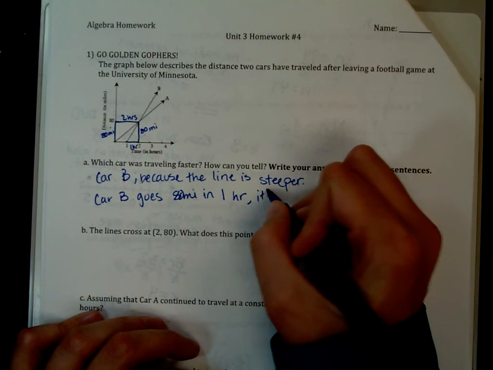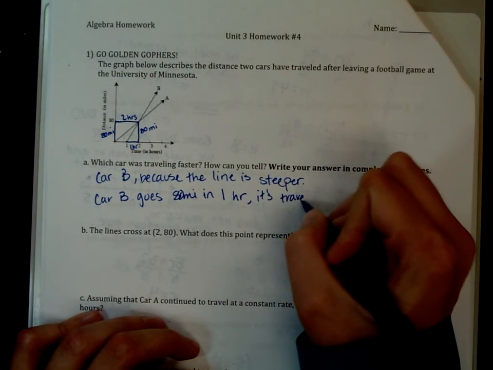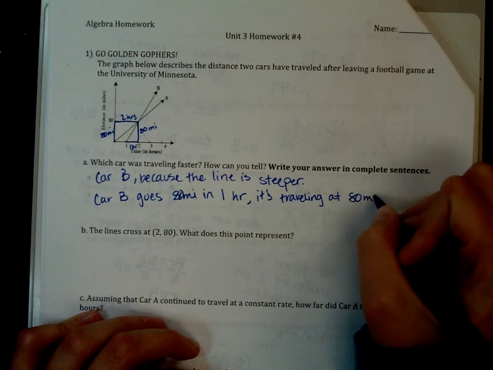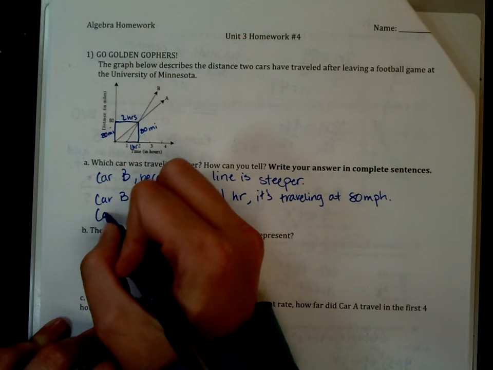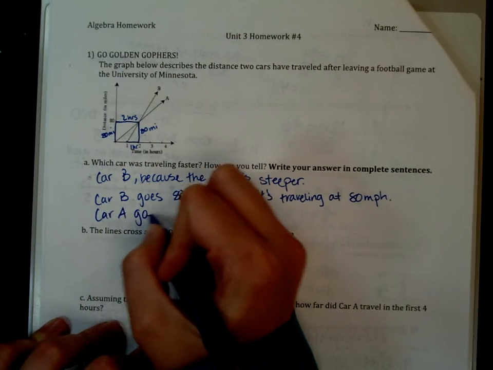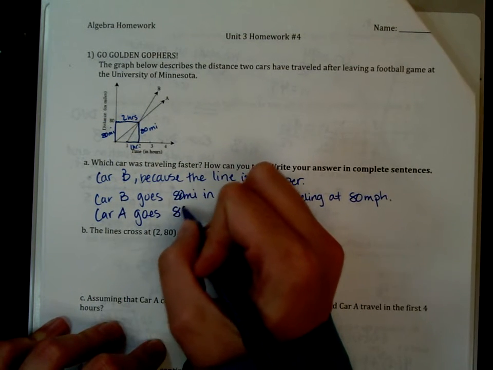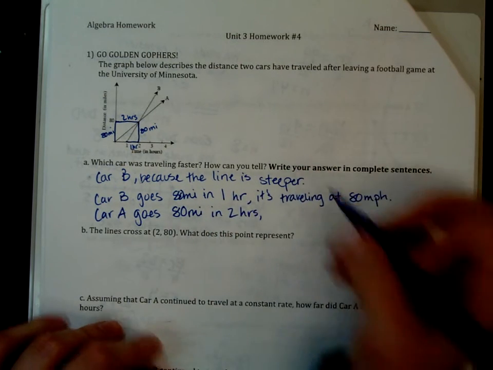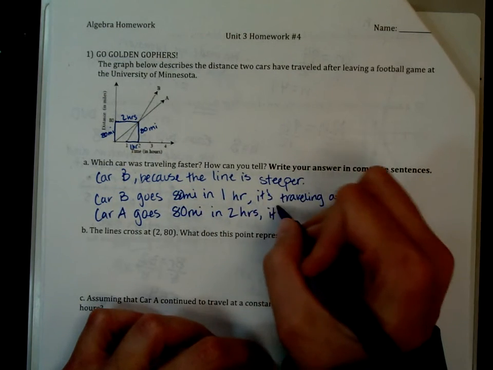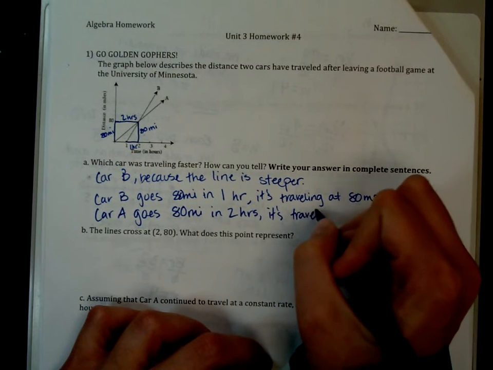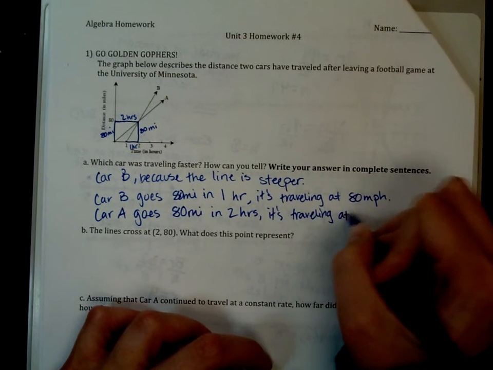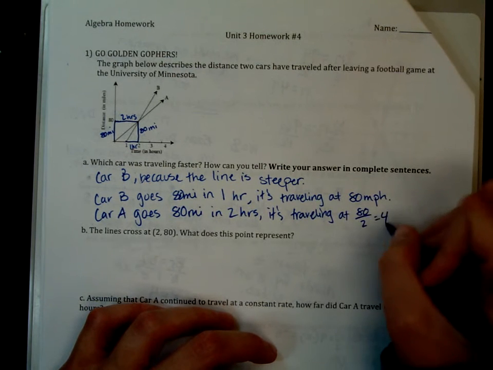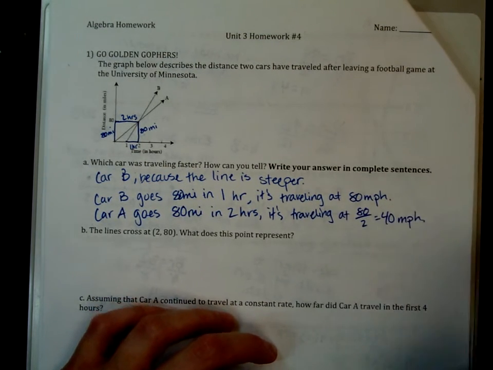That means it's traveling at 80 miles per hour. Car A goes 80 miles in 2 hours, which means that it's traveling at 80 over 2 miles per hour, which is 40 miles per hour.